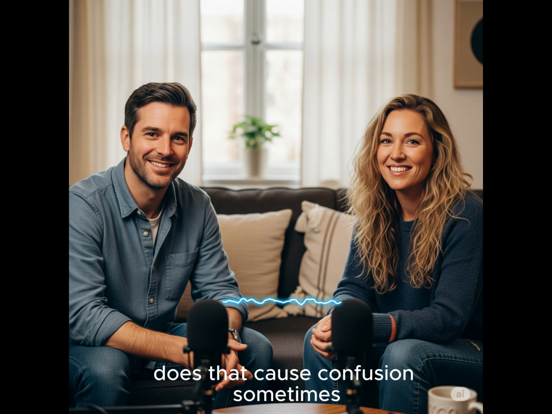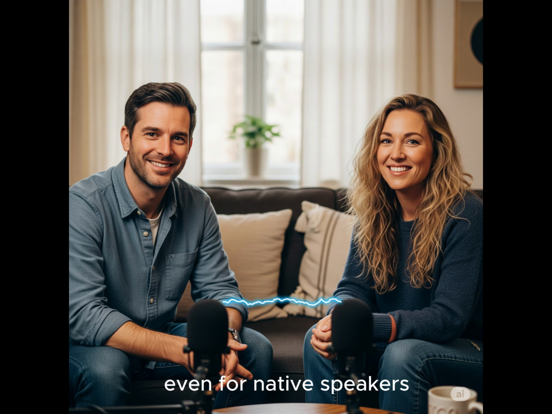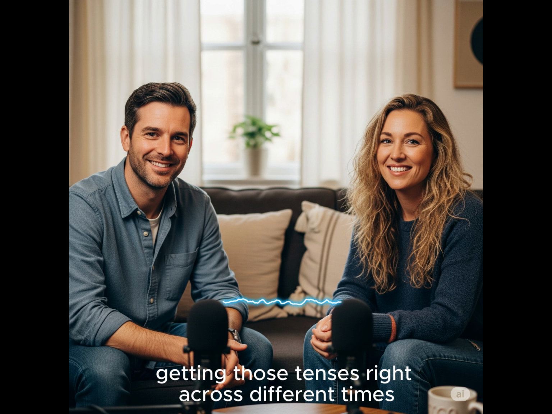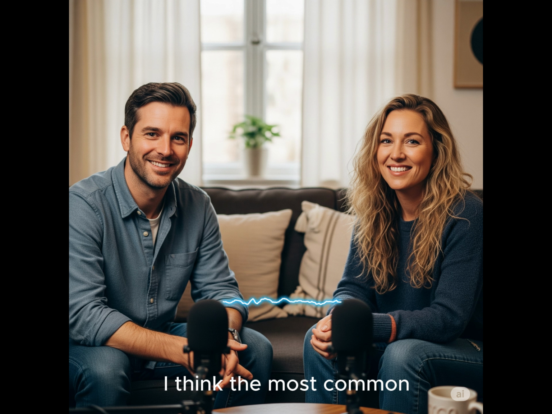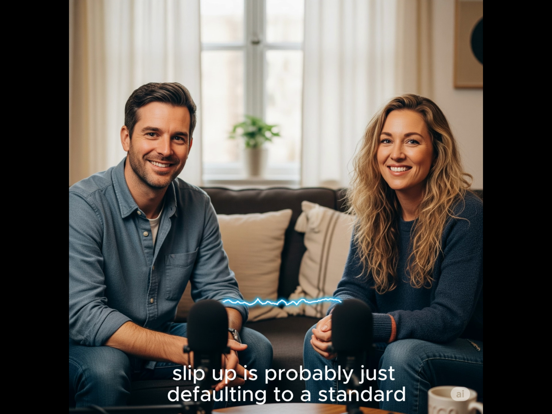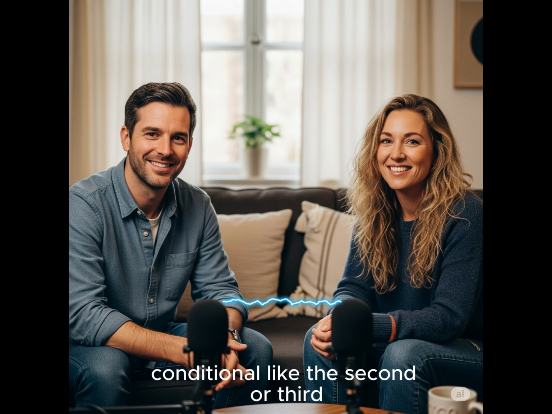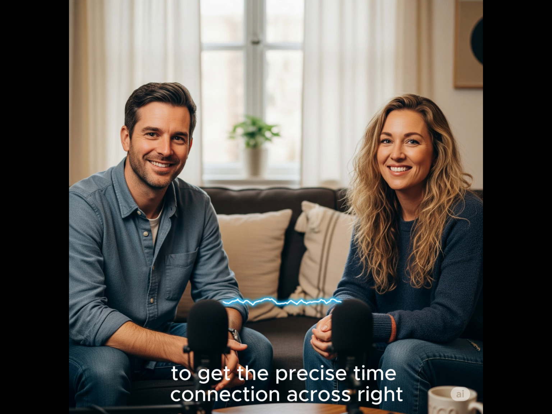Does that cause confusion sometimes? Even for native speakers, getting those tenses right across different times. It definitely can. That's a really good point. I think the most common slip-up is probably just defaulting to a standard conditional, like the second or third, when a mixed one is really needed to get the precise time connection across.